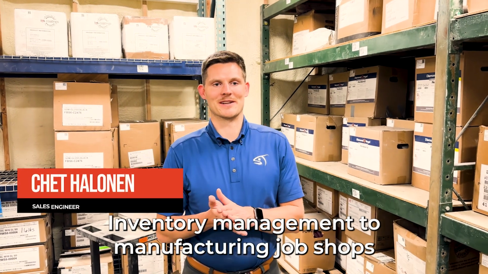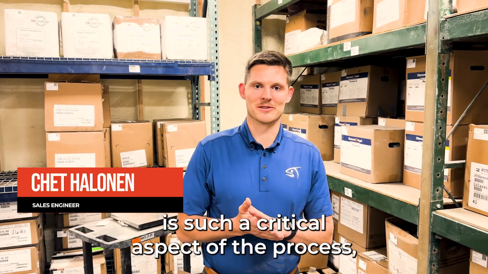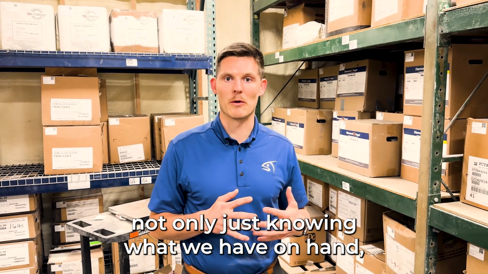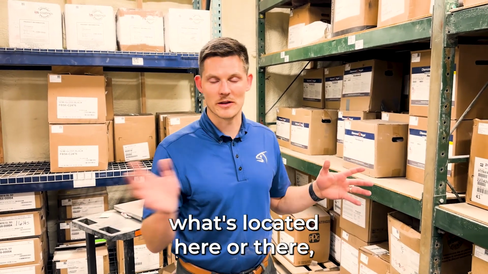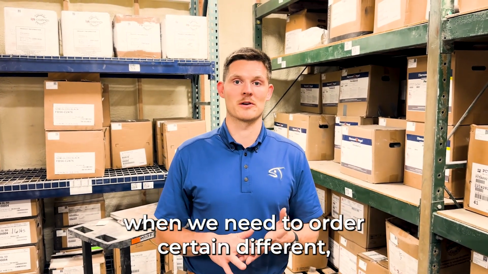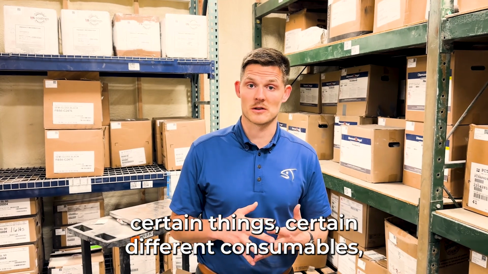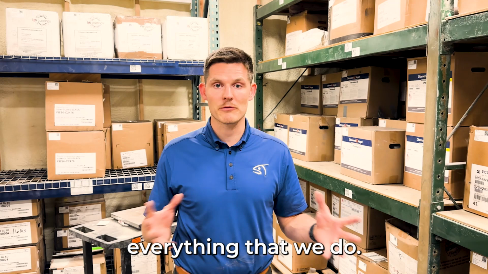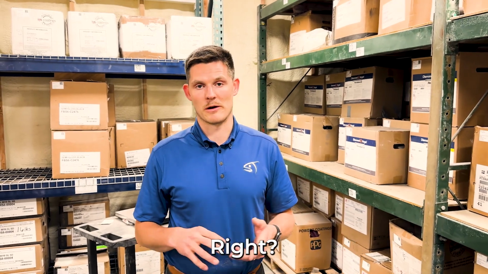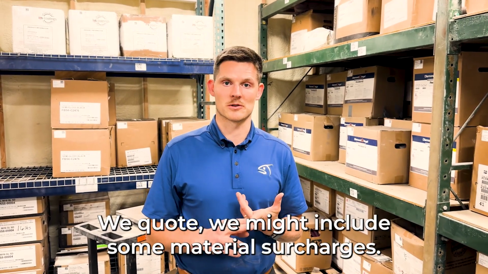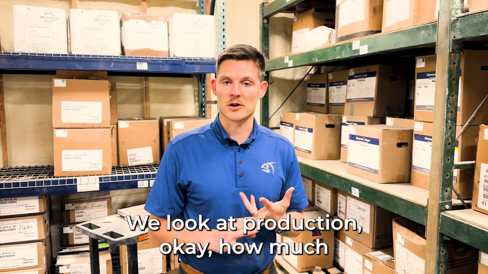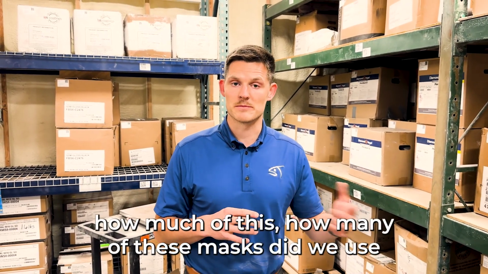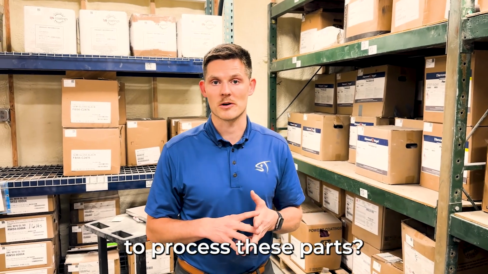Inventory management to manufacturing job shops is such a critical aspect of the process. Not only just knowing what we have on hand, what's located here or there, when we need to order certain things, certain different consumables, but it's also so integrated into everything that we do, right? We might include some material surcharges. We look at production: how much of this powder, how much of this chemical, how many of these masks did we use to process these parts?